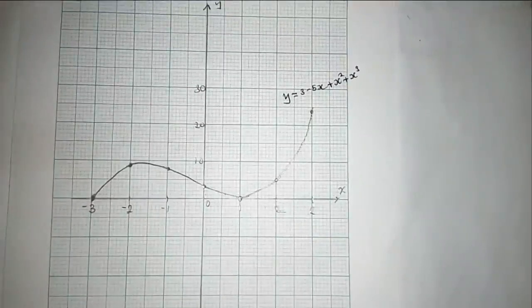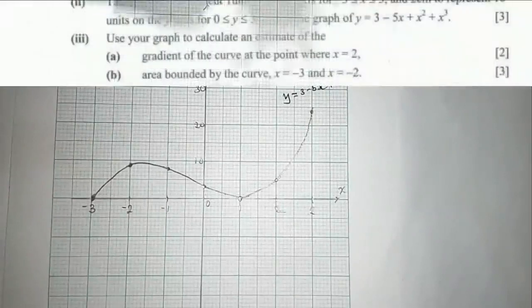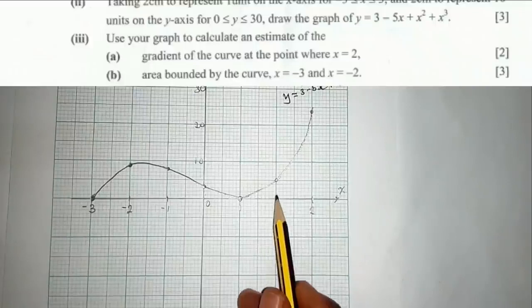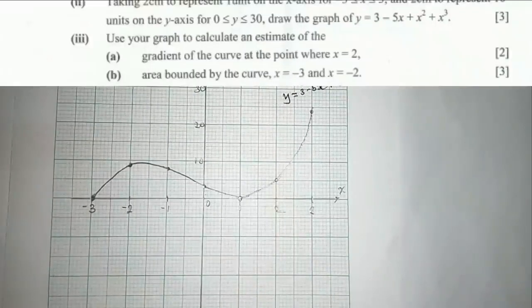The next question, which is question 11.3. Use your graph to calculate an estimate of the gradient of the curve at the point where x is equal to 2. So you check where x is equal to 2. It's here. x is equal to 2 here, and then the y-axis is 5. Where x is equal to 2, the y-axis is 5.